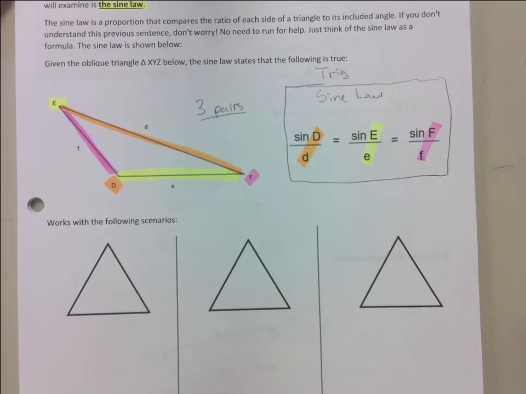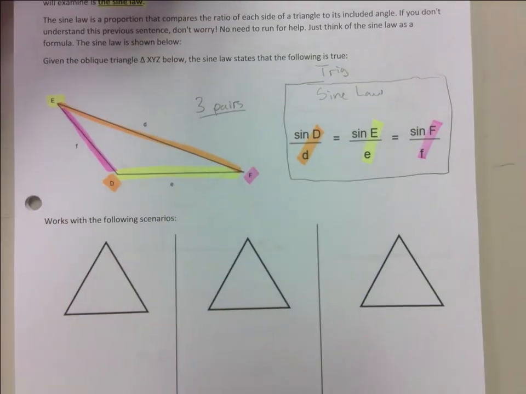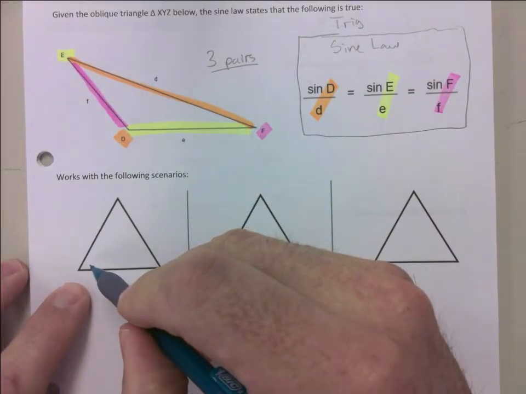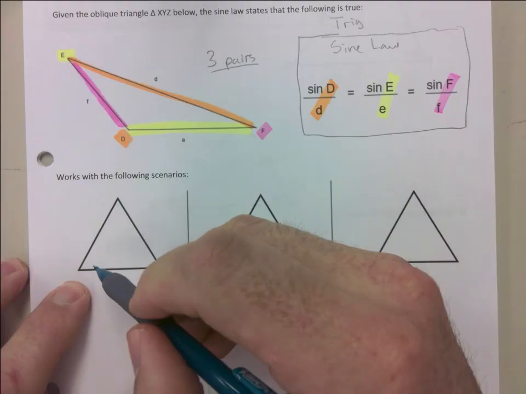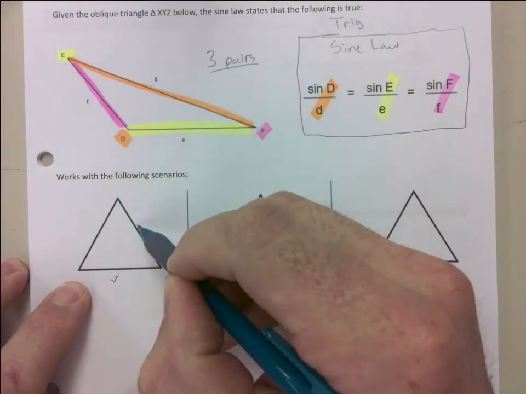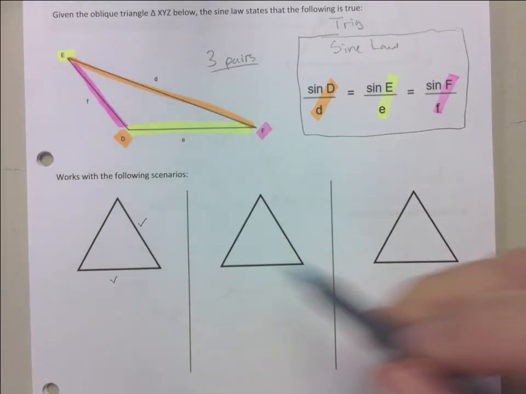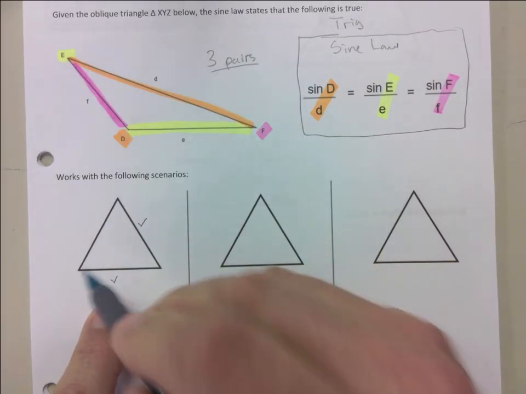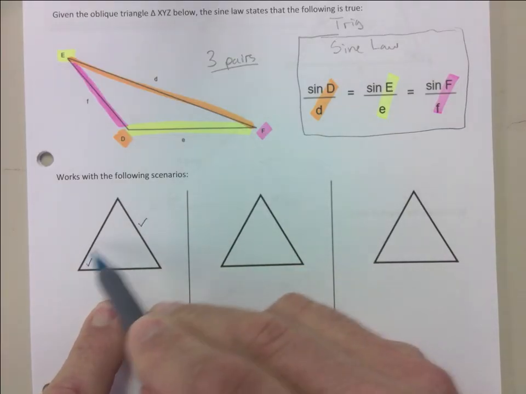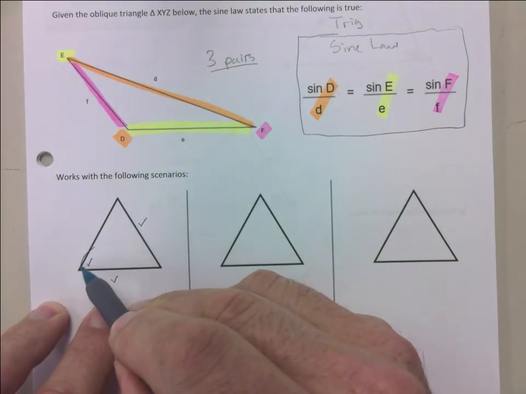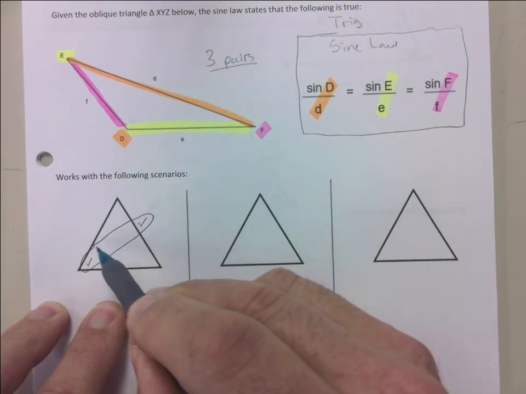There are 3 distinct scenarios where you know for sure it's sine law. Okay, so you're gonna have to pick. It's the one where you may have 2 sides known, like this will have a number attached to it, and you have an angle across from one of them, okay? Then you see that there's a known pair there.